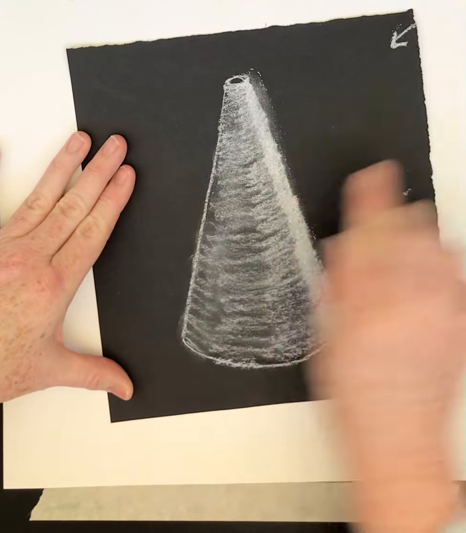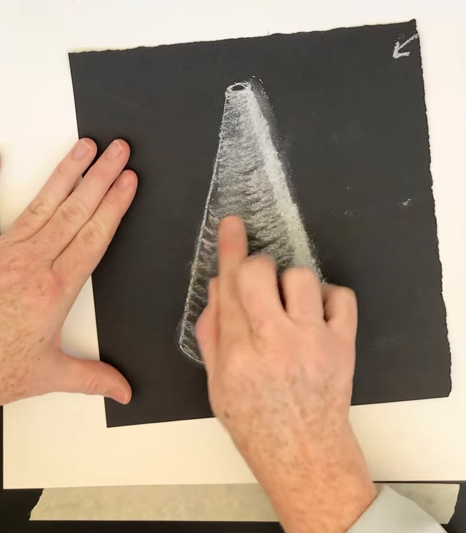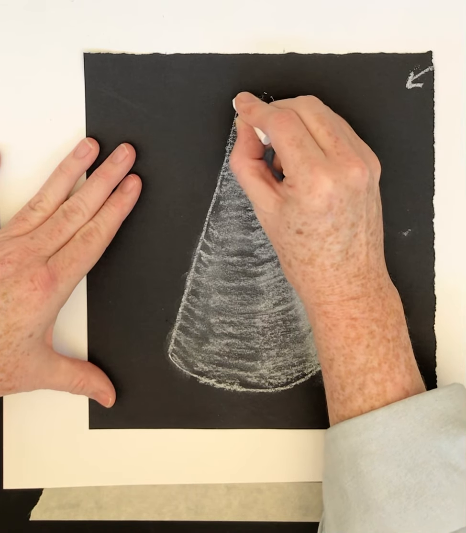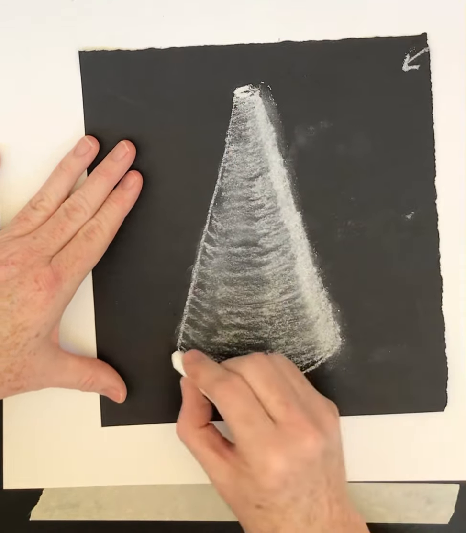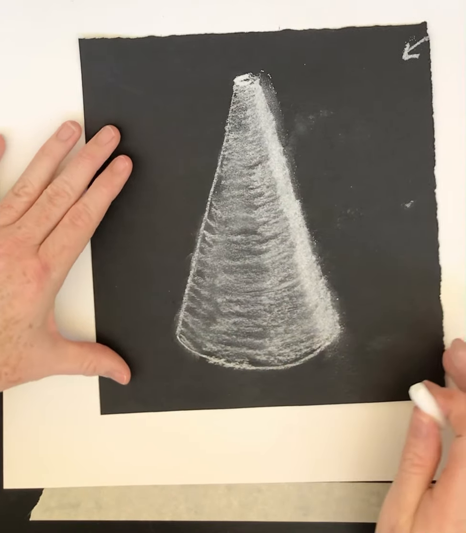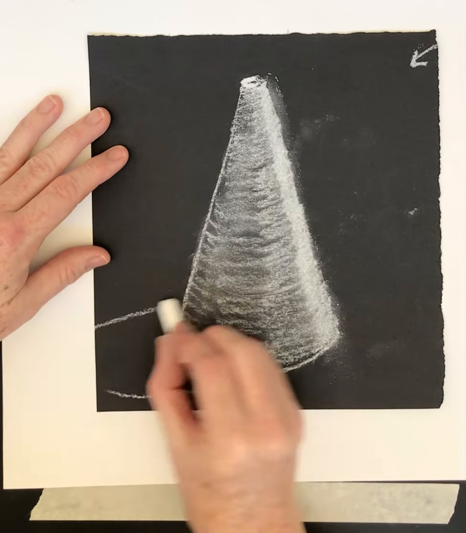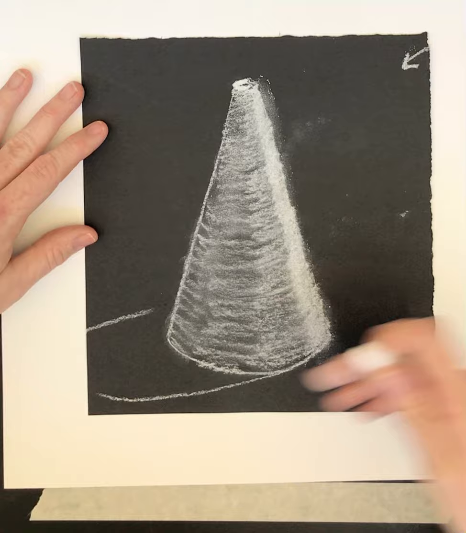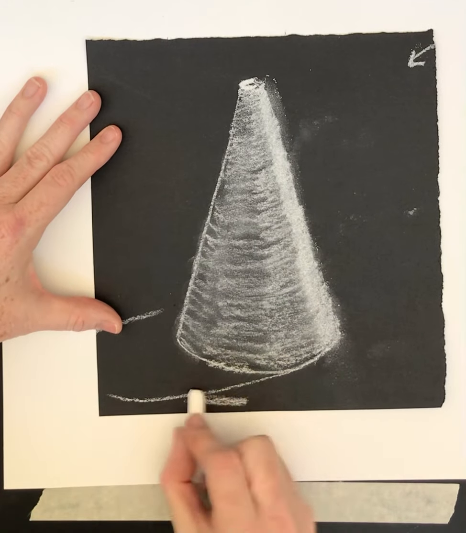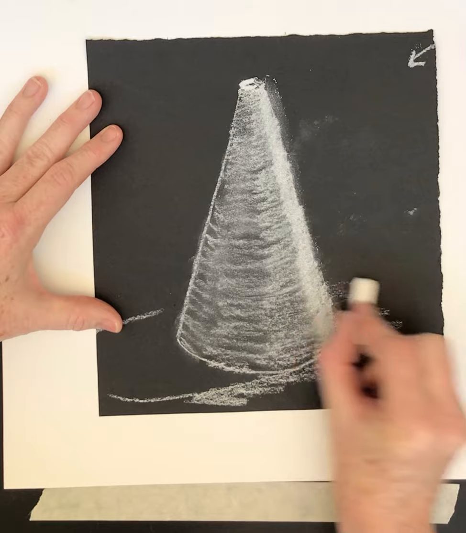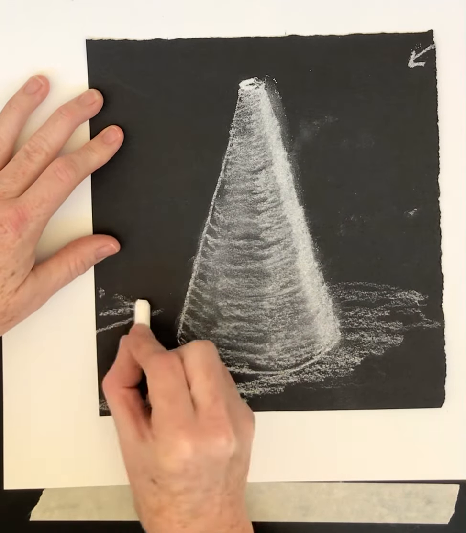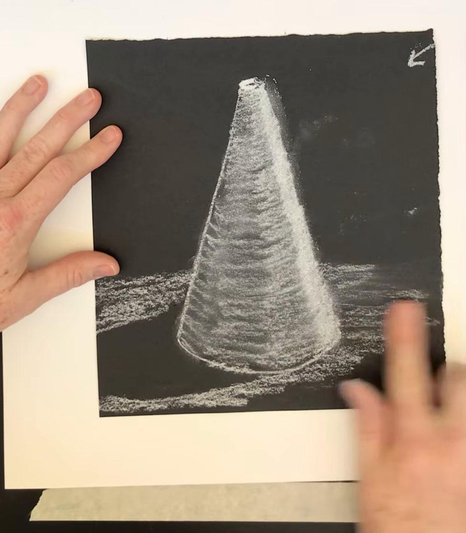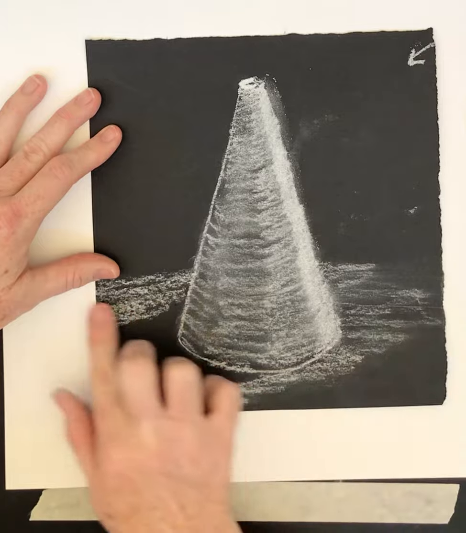Come in, add a little bit more. I know that the light would probably hit the top part of this cone a little bit, so I can make that a little bit brighter. And then I can go in and do as I did before, creating the shadow, which can go right off the paper. If you're working on a smaller piece of black paper, it can go right off the paper. And I can start adding where the brightness would be around that object. And I can blend some of that.